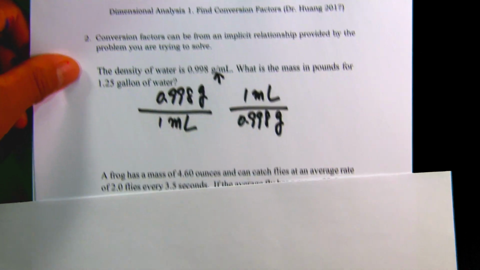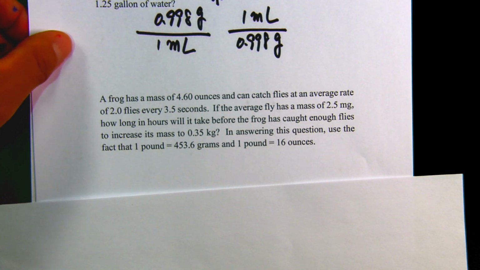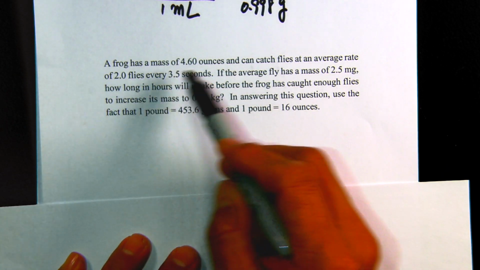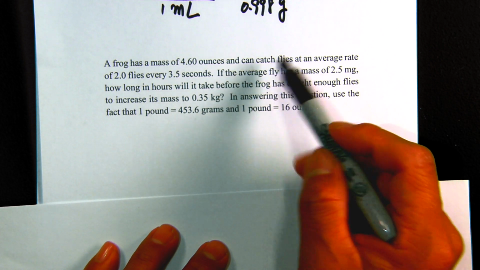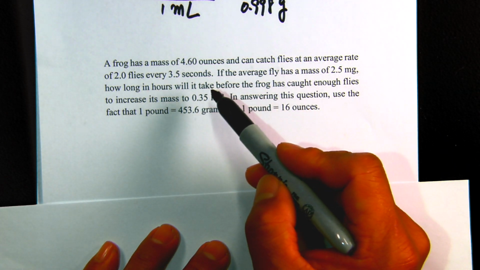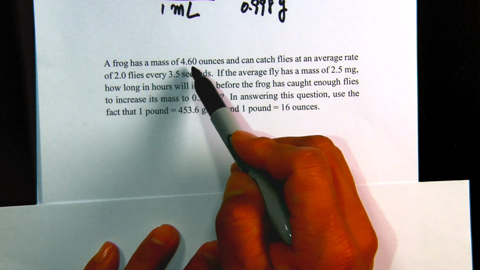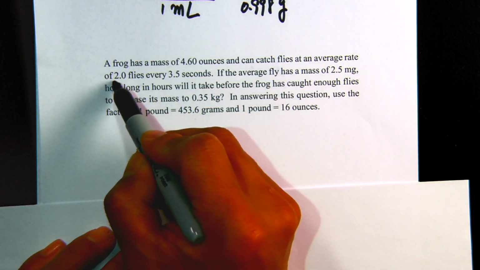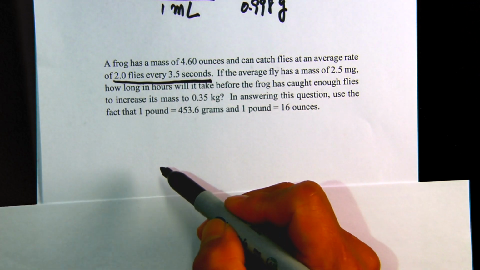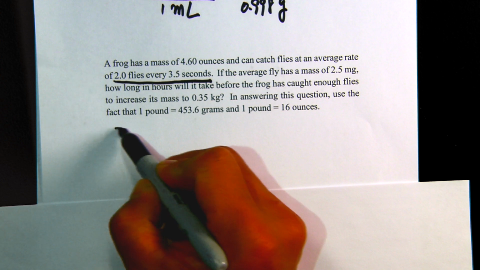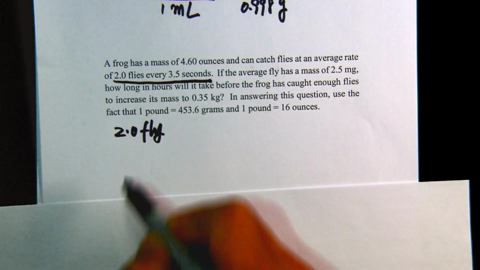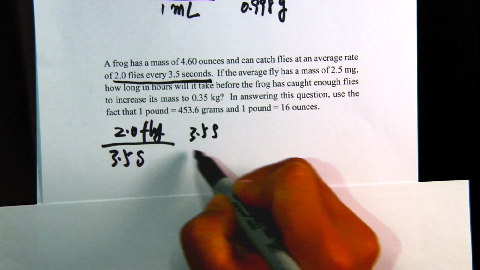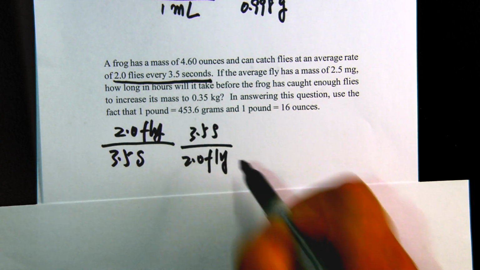Let's look at another example and see how we can get more conversion factors. This time, we have to go through the whole paragraph and find all possible conversion factors because we are not looking for equal signs. A frog has a mass of 4.60 ounces and can catch flies at an average rate of 2.0 flies every 3.5 seconds. Then we can get two conversion factors: 2.0 flies over 3.5 seconds or 3.5 seconds over 2.0 flies.